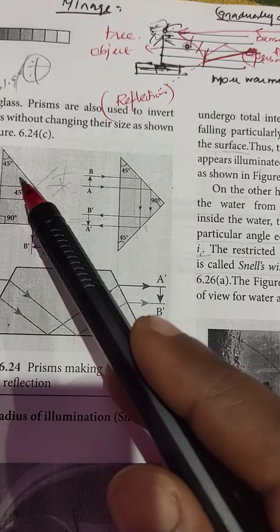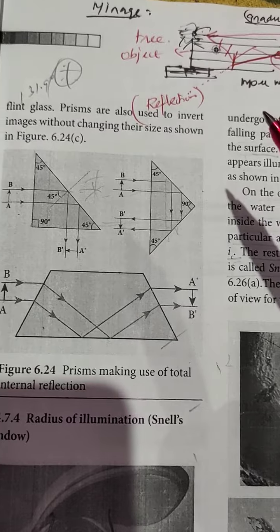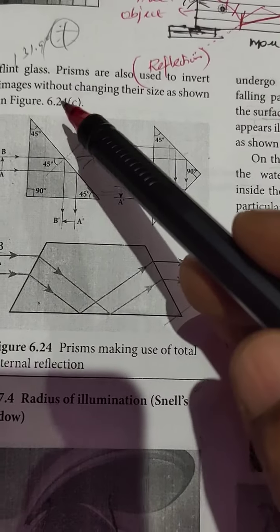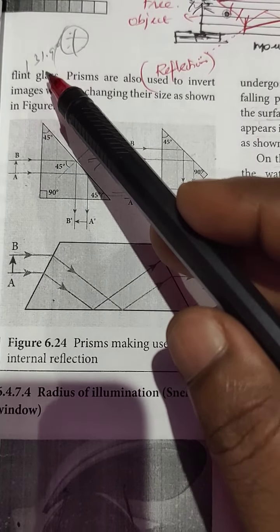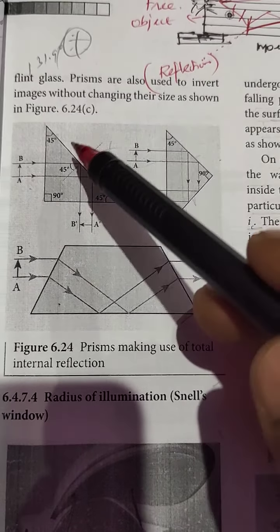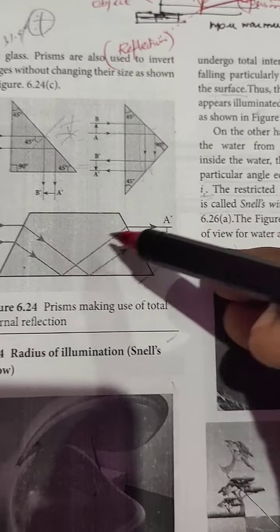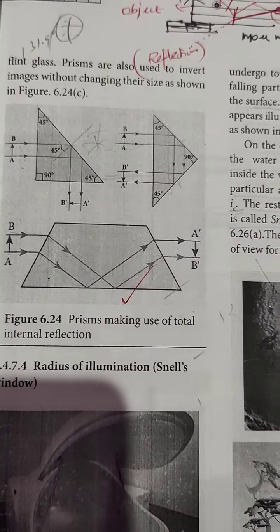Here we see the table already, 6.3. Flint glass has a suitable refractive index value, and prisms are also used in remote images. This is how we make prisms by using total internal reflection.